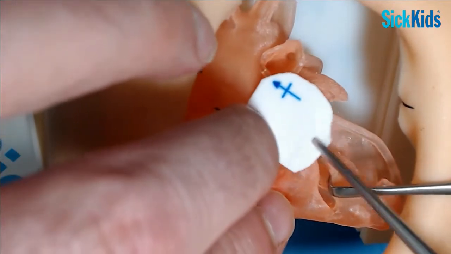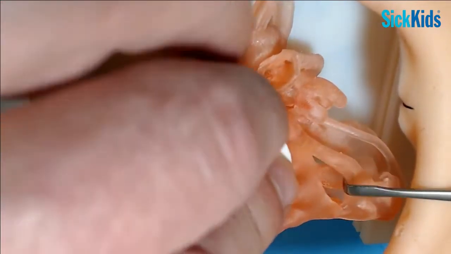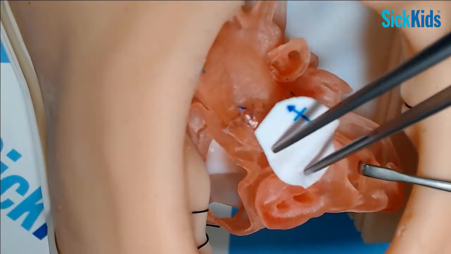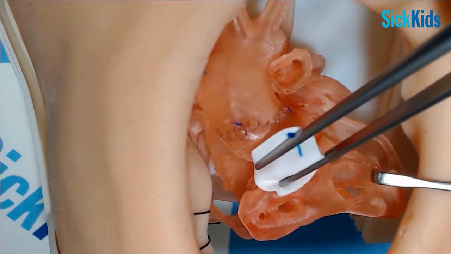And so I've tended to always do things with interrupted sutures, so I feel it's a bit safer, but today we'll do it with continuous, for the sake of speed.